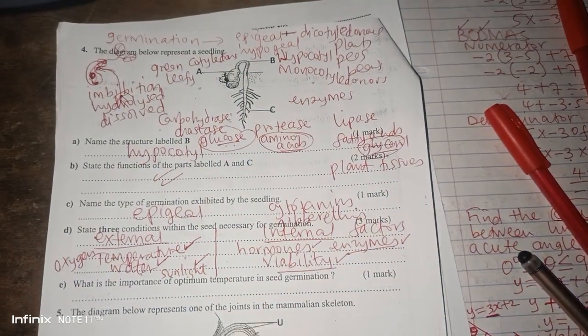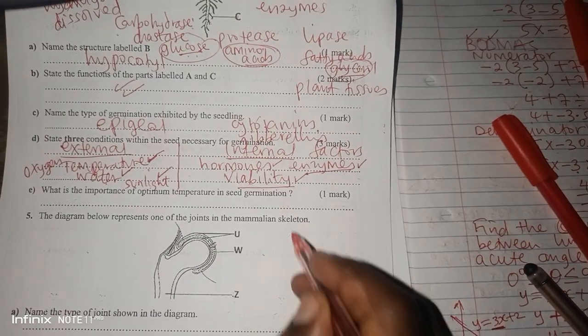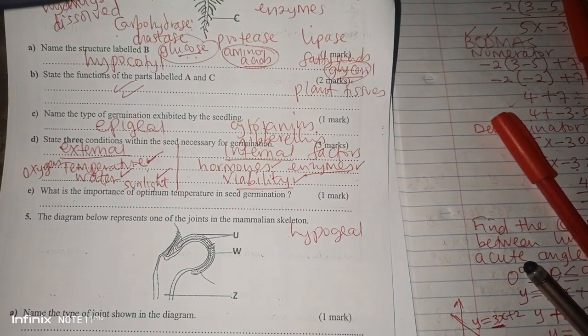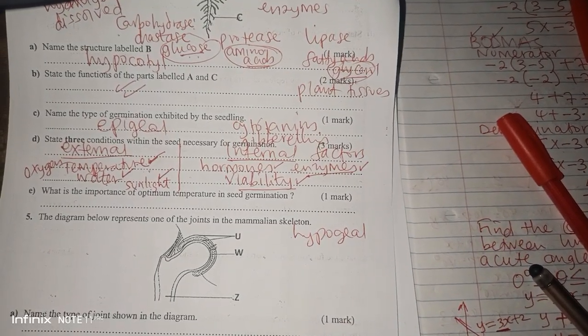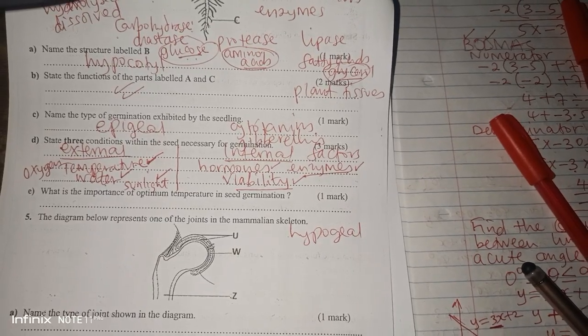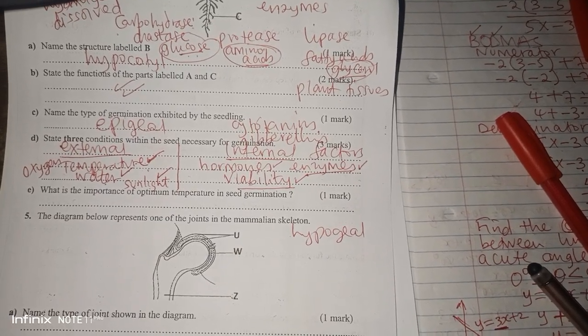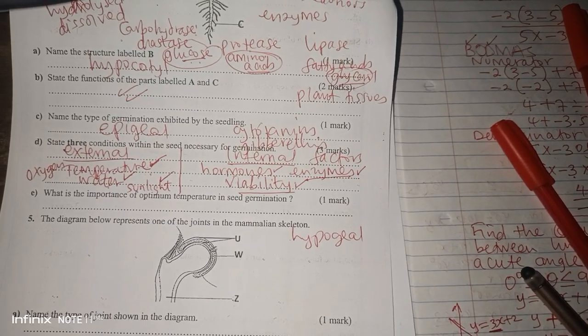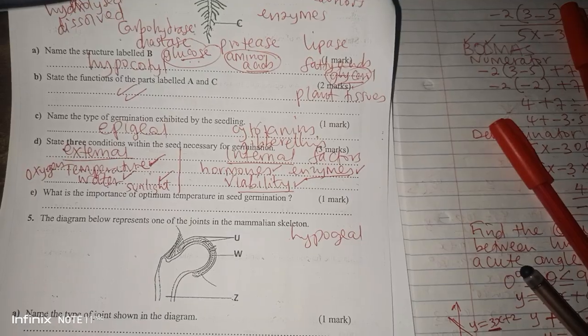And of course, if you are told to talk more about hypogeal germination, as I've told you, it is common in monocotyledonous plants like the maize plant. With this type, the cotyledon is not brought above the ground. The cotyledon remains in the soil. So it does not get brought above the ground.